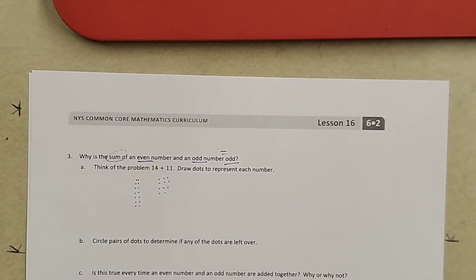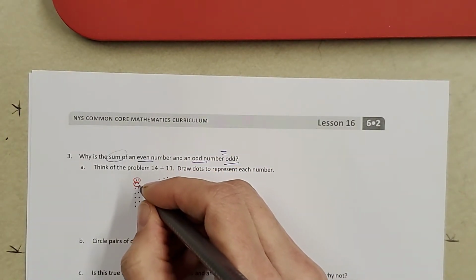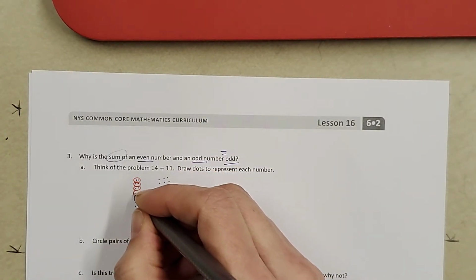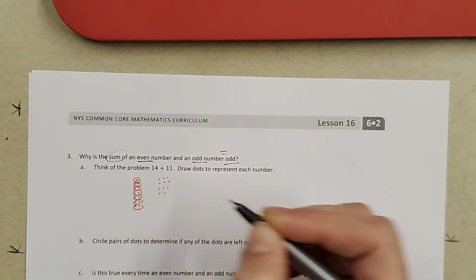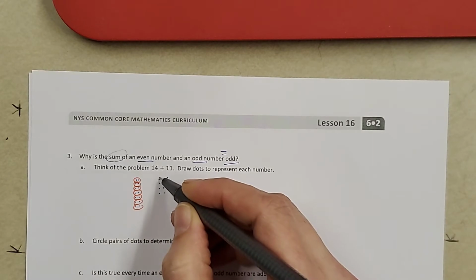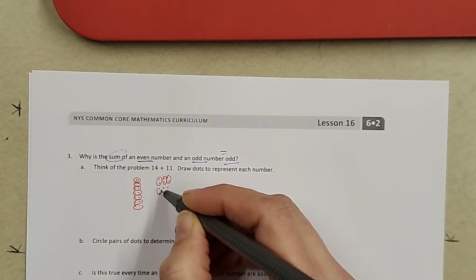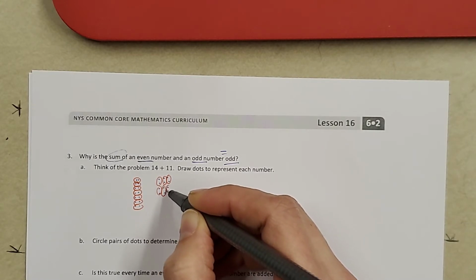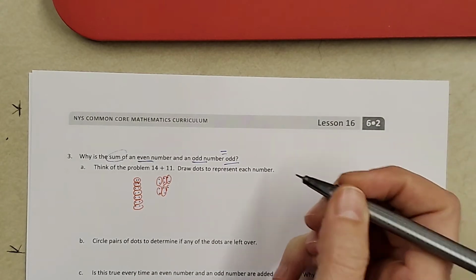Circle pairs. Uh-oh. We got a guy who's all alone. He's left over.